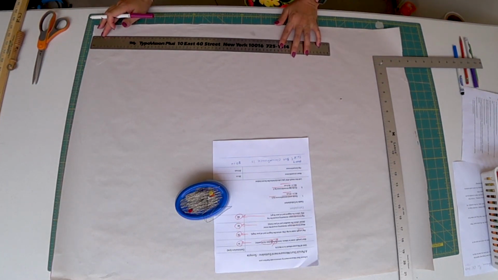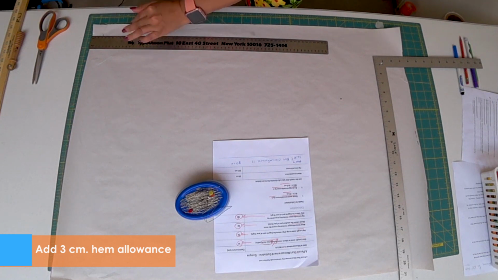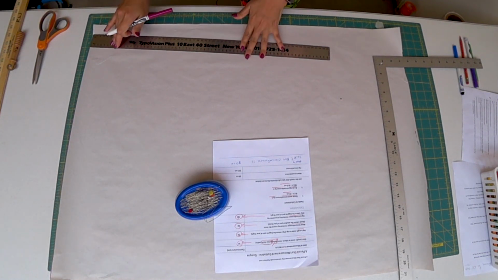Now I'm going to add 3 centimeter for the hem allowance.